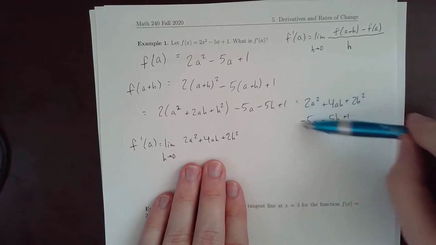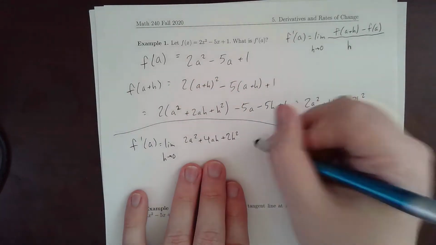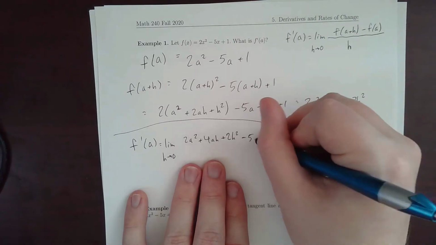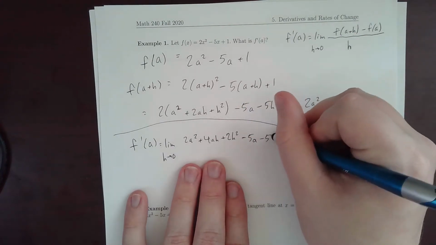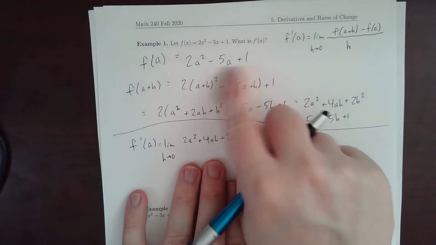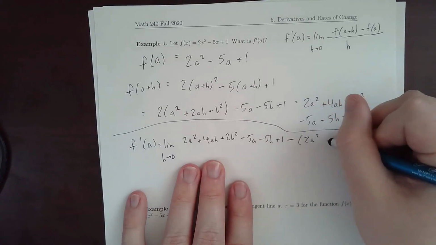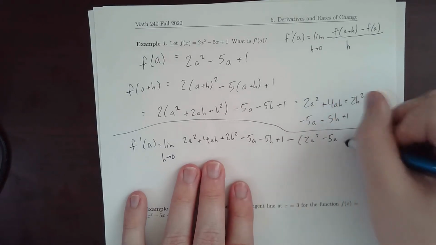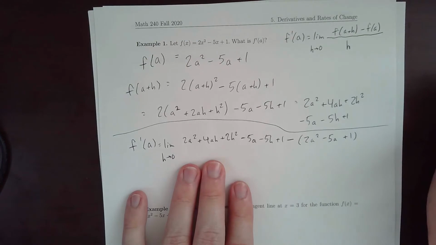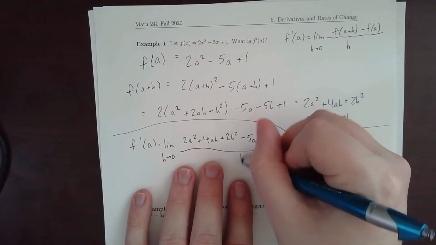So we'll take this thing we found for f of a plus h, so minus 5a minus 5h plus 1, and then we need to subtract f of a, which is this. So this is 2a squared minus 5a plus 1. And so this will all be divided by h.